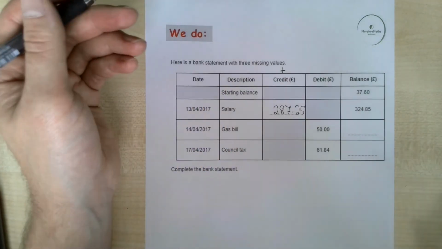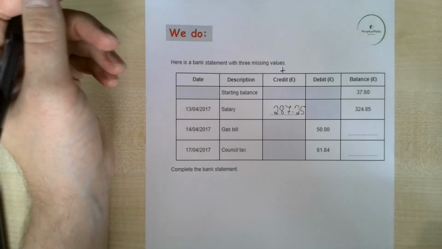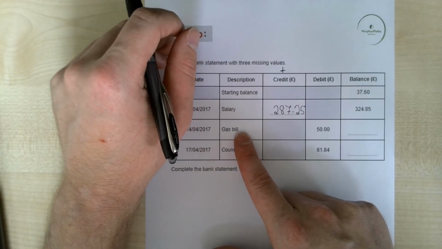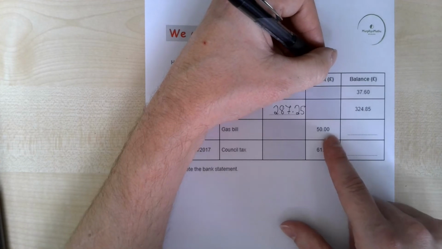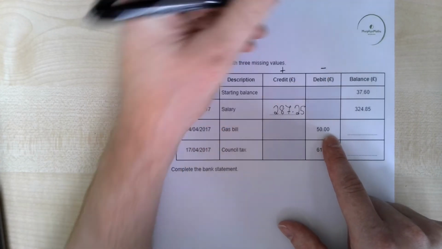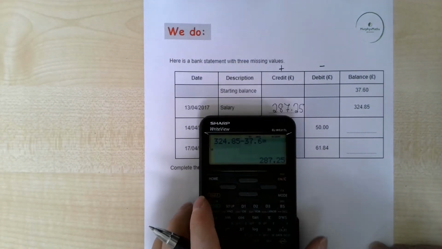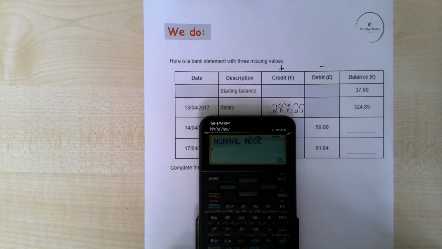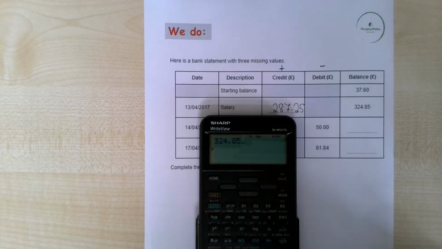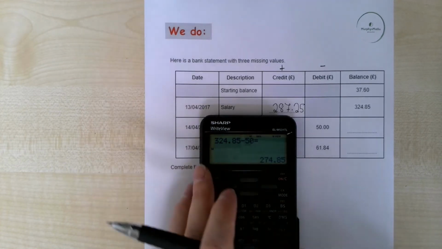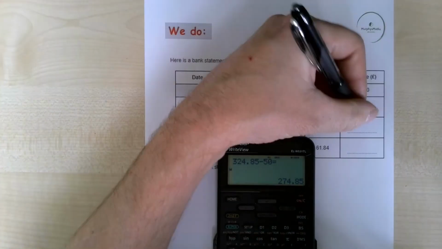We get roughly 324. And then we come along, and the gas bill, that needs to be paid. It's in the debit section, so that's subtracted from my balance. So let's take our previous balance of 324.85 and subtract the £50. We get 274.85.